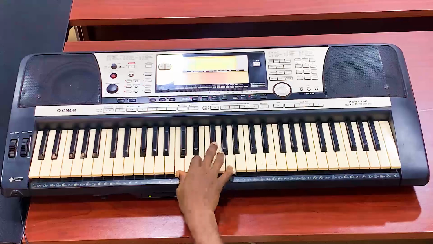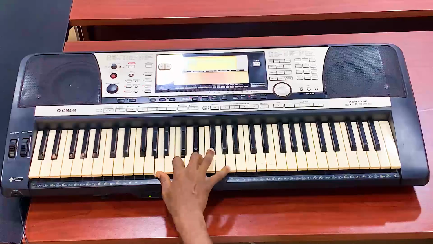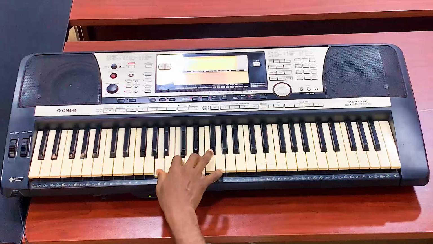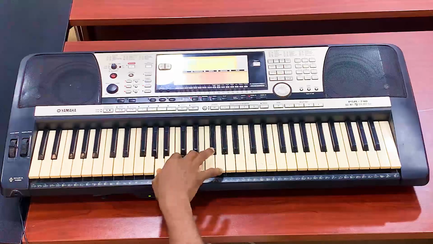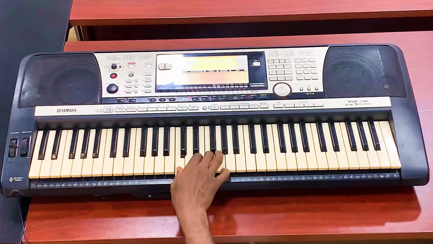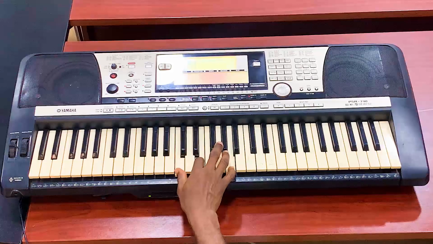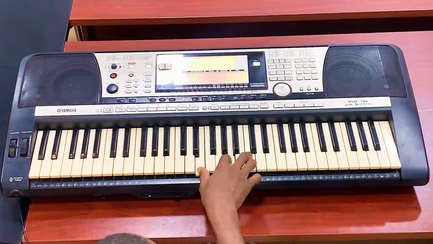I can play like this. Remember, we don't have any difference because this is A. I just take my hand off the lower A and pick the higher A. And I can as well take my hand from this lower C and pick the higher C.